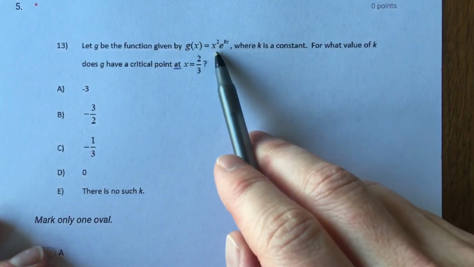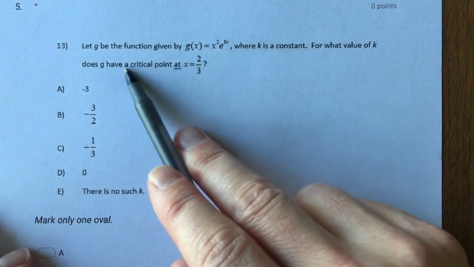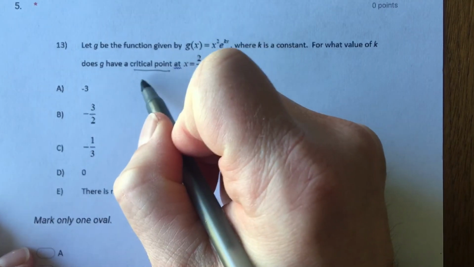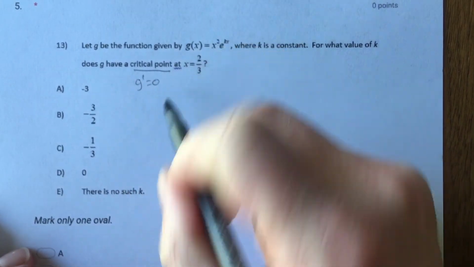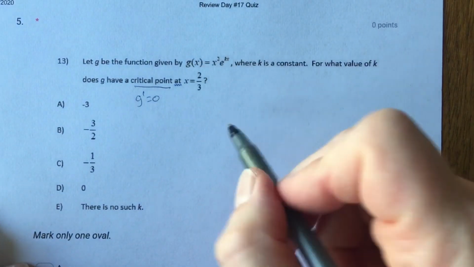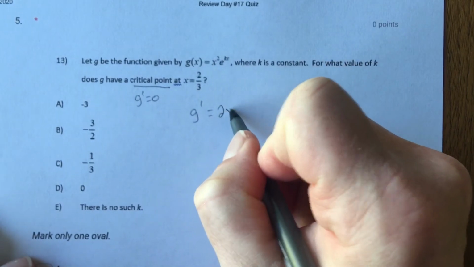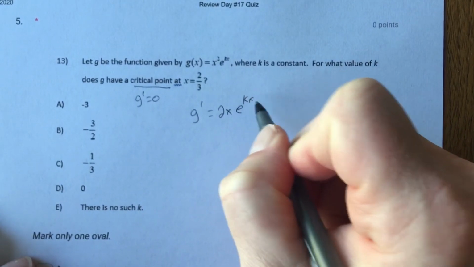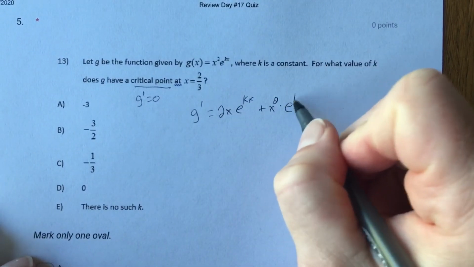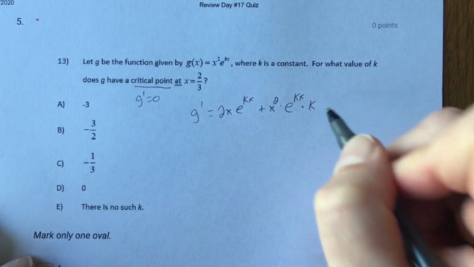13 says we got this function x squared times e to the kx. We want to know when we would have a critical point at x equal 2/3. So critical point means that our derivative will be 0 or undefined when x is 2/3. So what we have to do is find the derivative of this. That's going to be a product rule. Derivative of x squared times this as is, plus x squared times the derivative of this, which will be e to the kx repeated, times the derivative of kx, which is k.